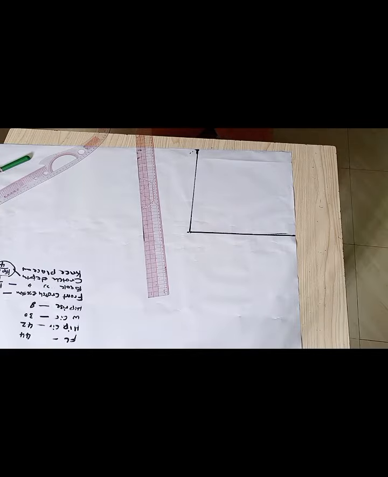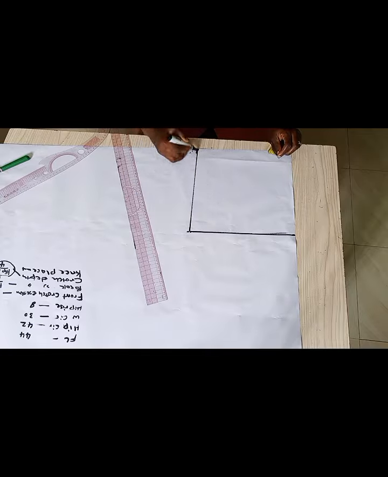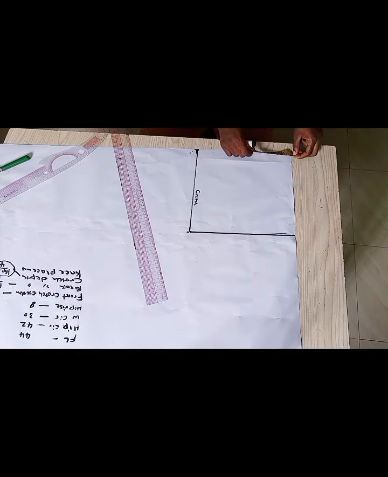The next thing we want to do, we will insert our hip rise. My hip rise is 8, but note that you can actually go up from your crotch depth. This is our crotch line now. You can go up from your crotch by 2 inches to get your hip rise. For me, I have already measured my hip rise, so I will just insert it. It is 8 inches.